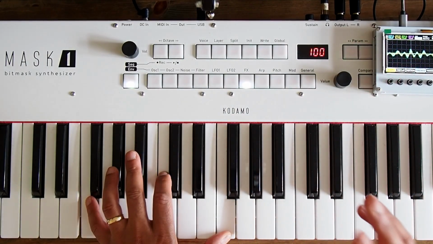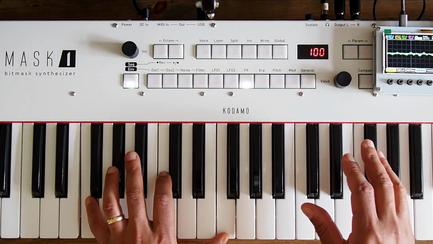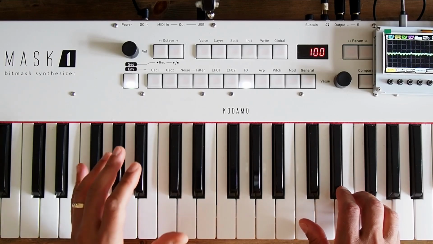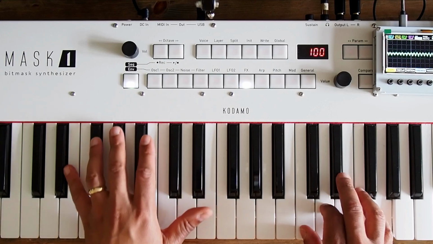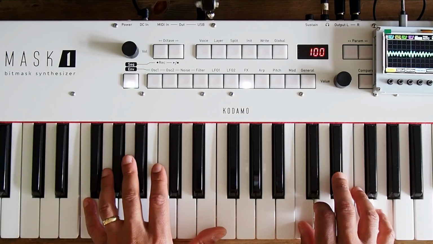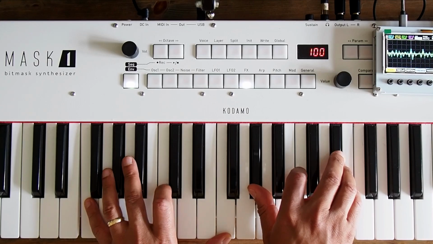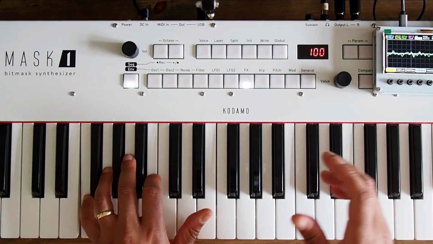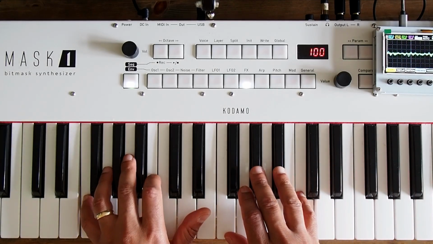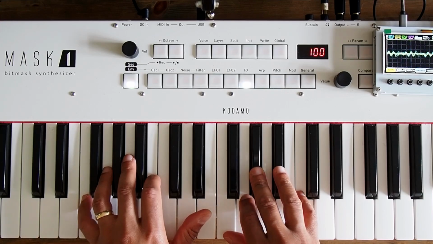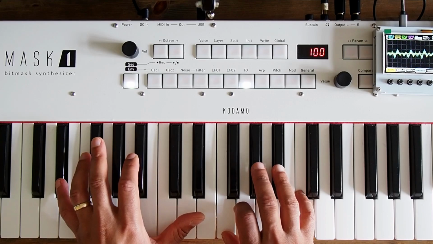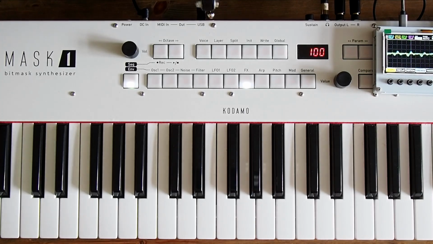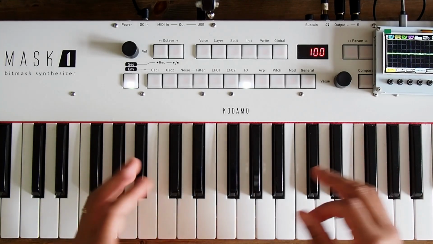So this has just been a very quick and simple look at a very simple patch. I say again and again that the filter in the Mask1, despite being 100% digital, is really lovely, and being able to play it this way, in my opinion, really adds a lot to this synth.